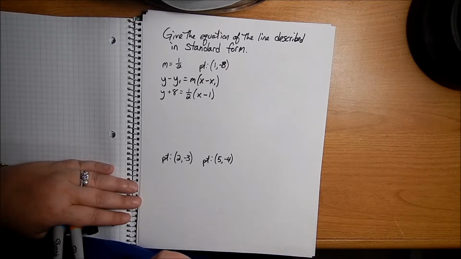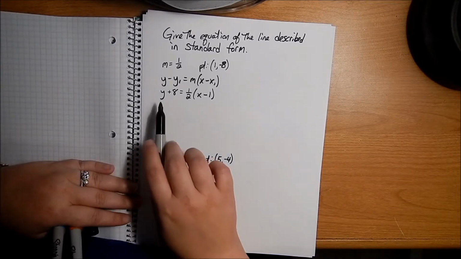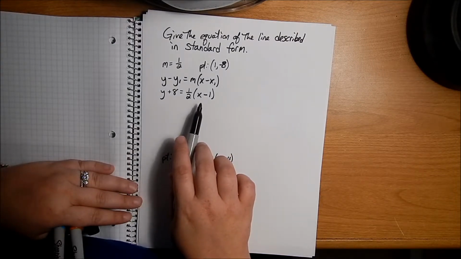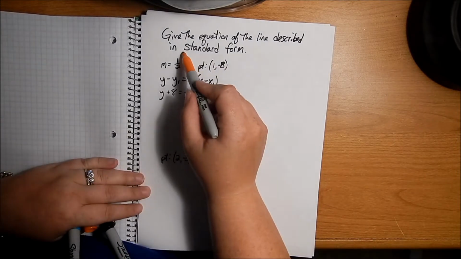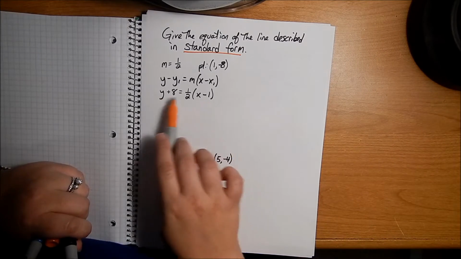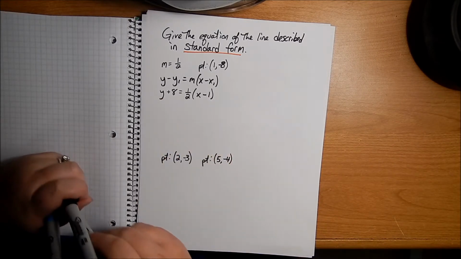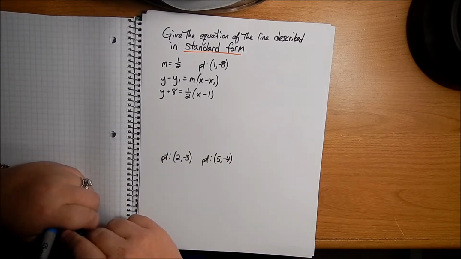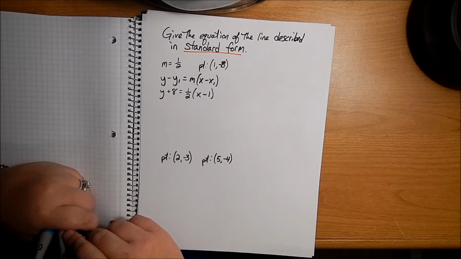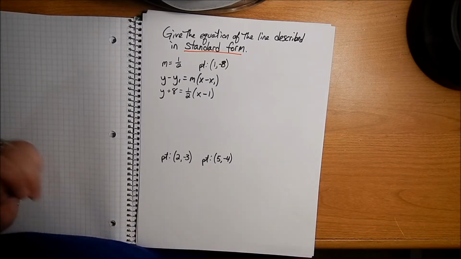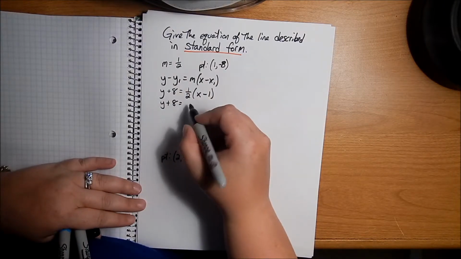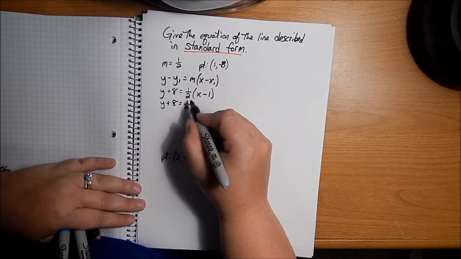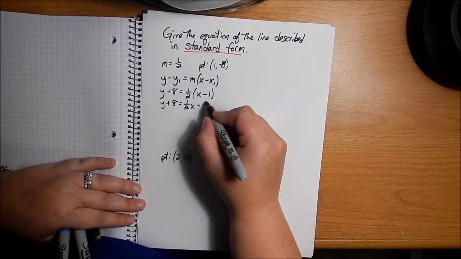Okay, so I'm almost there, believe it or not. I have the equation of the line. It's just not in standard form as they specifically asked. So I need to get it in standard form, so I need to rewrite this. So it's up to you what you want to do first. Kids always say distribute the 1/2. That's perfectly fine. You can do that. So let's distribute that 1/2. So we're going to get 1/2 x. 1/2 times -1 is a -1/2.